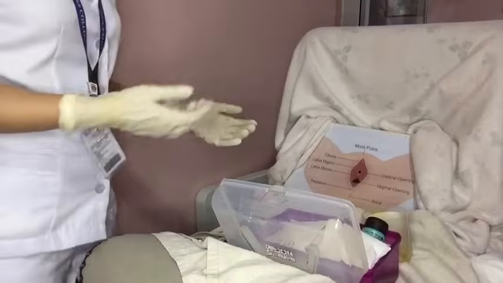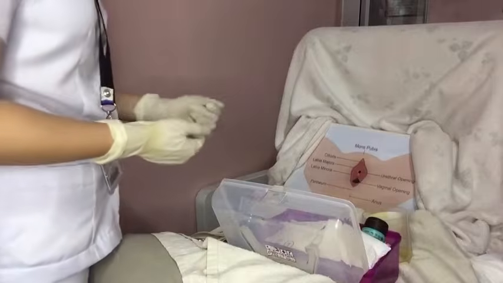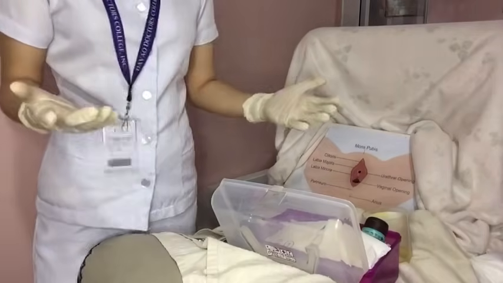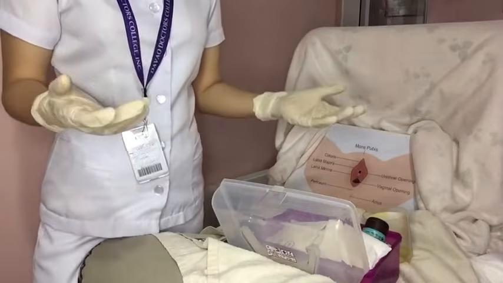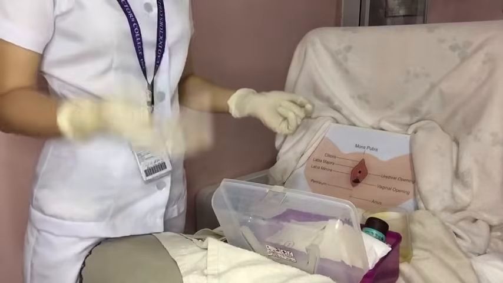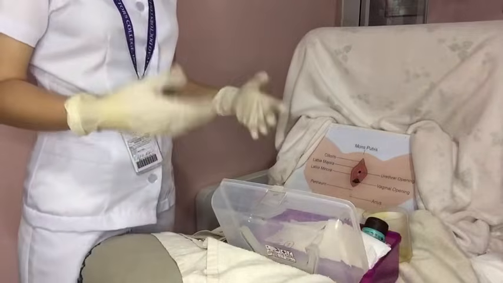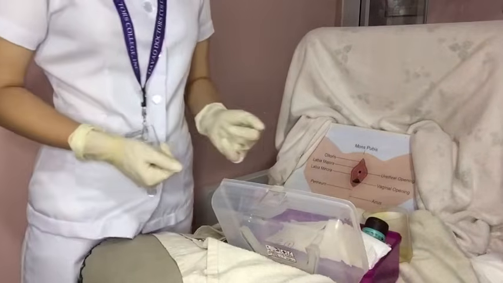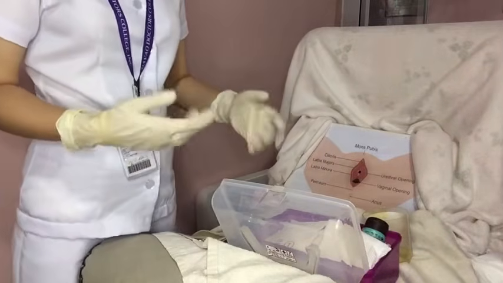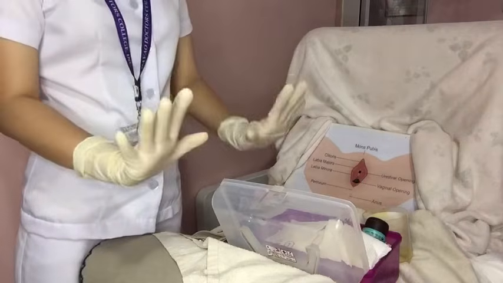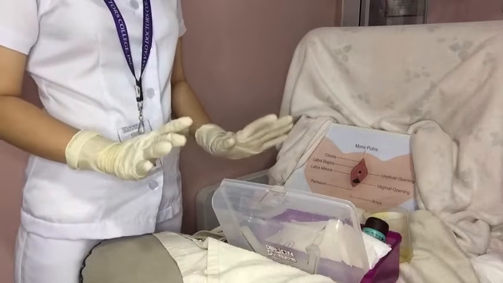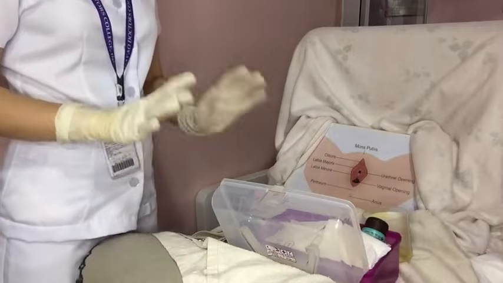Now use the sterile forceps to cleanse the area using the cotton ball with betadine. This is done because thorough cleansing of the meatus and the surrounding area reduces the possible introduction of microorganisms into the bladder. Open the set, put on the gloves to prevent the spread of microorganisms to the client, and of course put on the eye sheet.